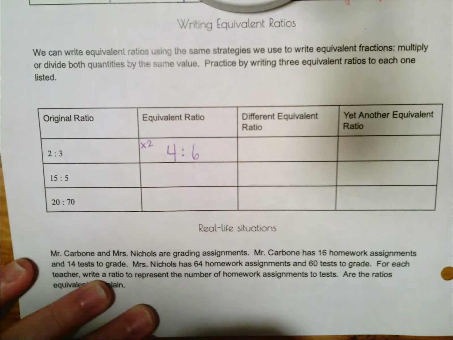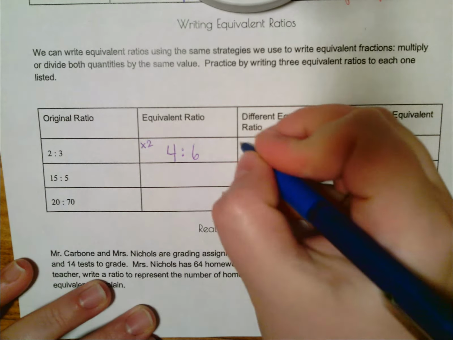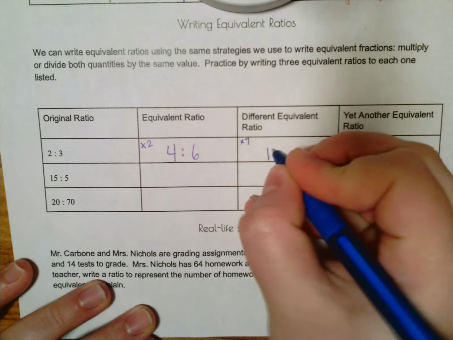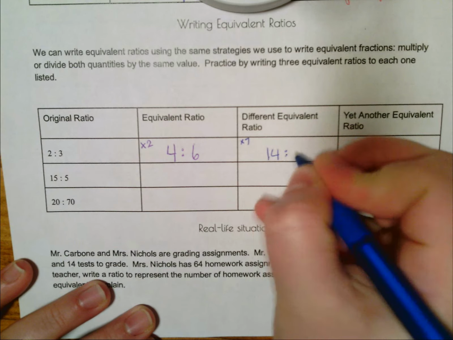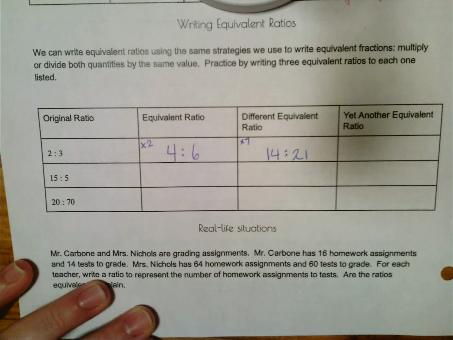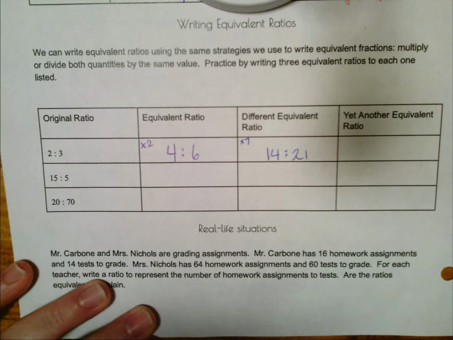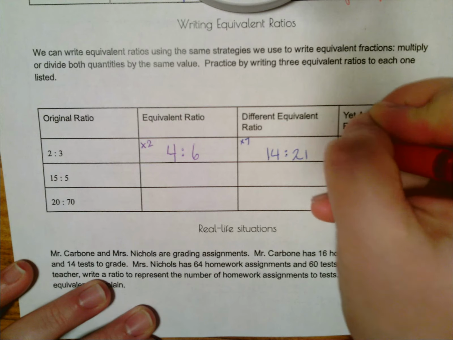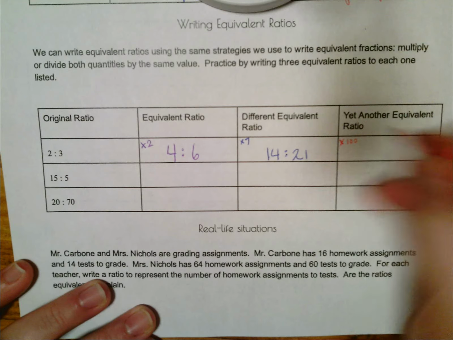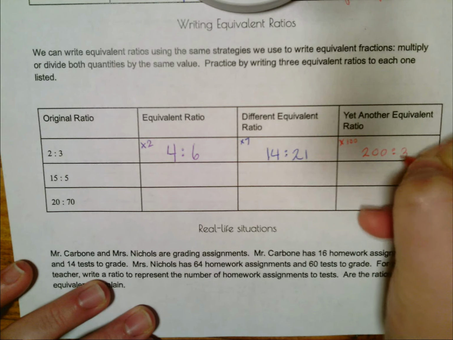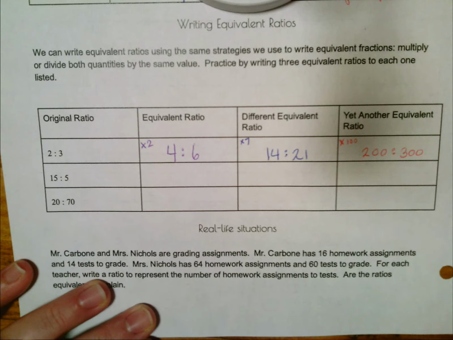What if instead I multiplied my original by 7? 2 times 7 gives me 14, and 3 times 7 gives me 21. So 14 to 21 is also an equivalent ratio. I could have also multiplied by 100. I would have gotten 200 to 300. That is another equivalent ratio.